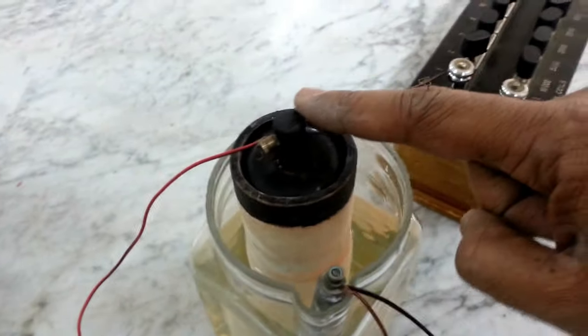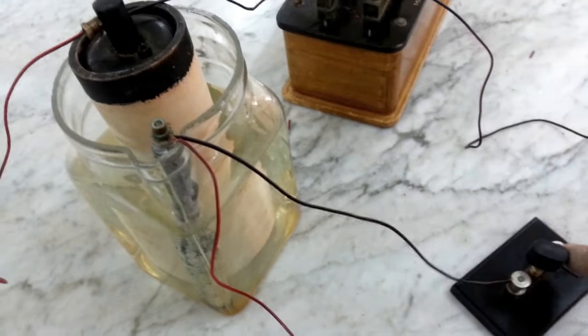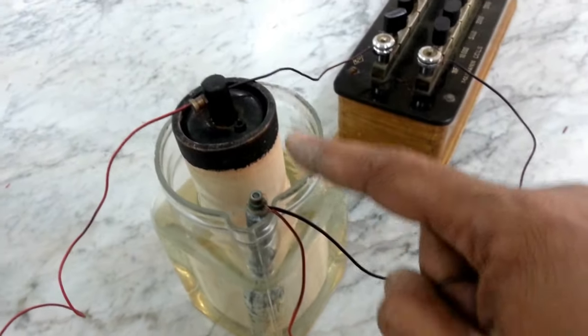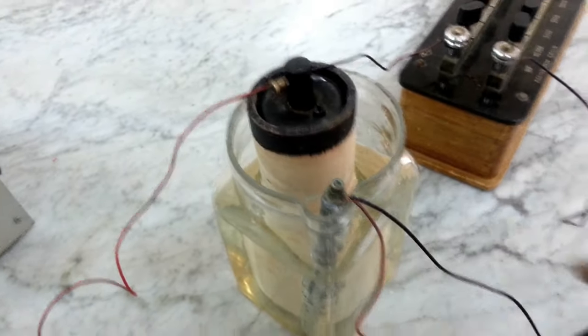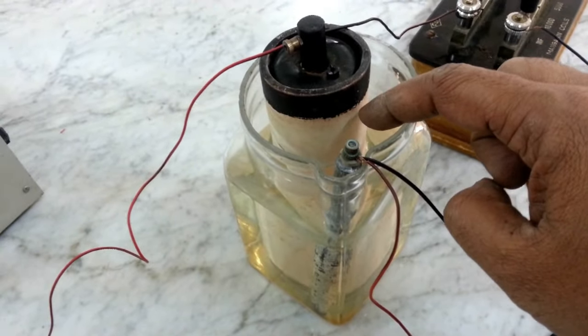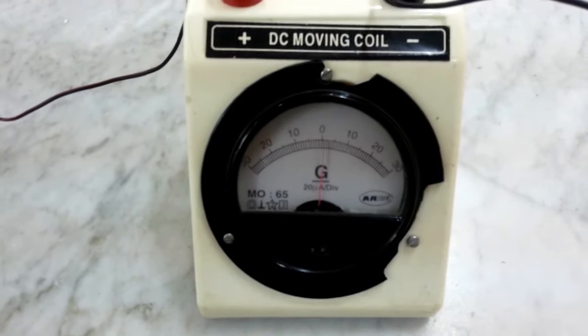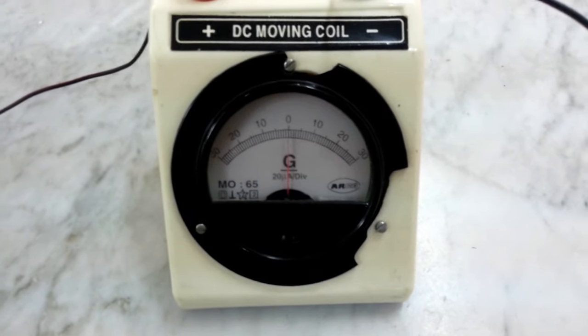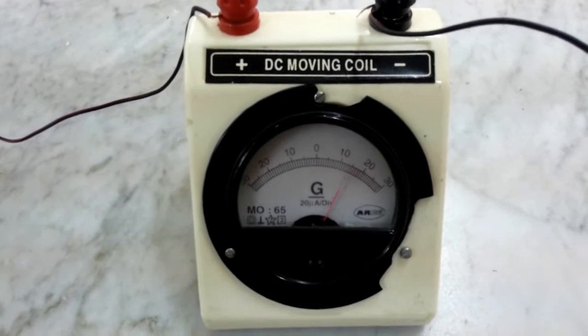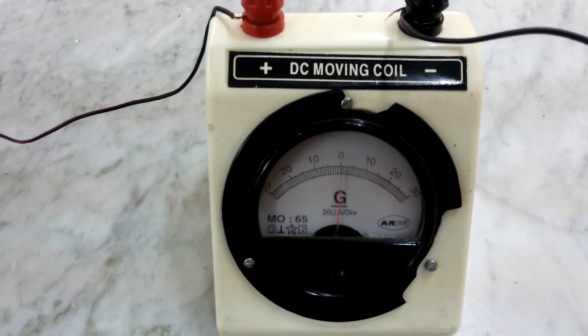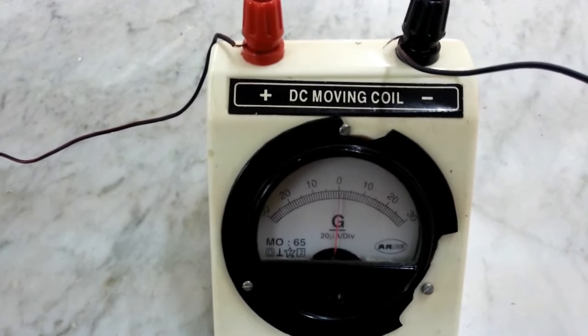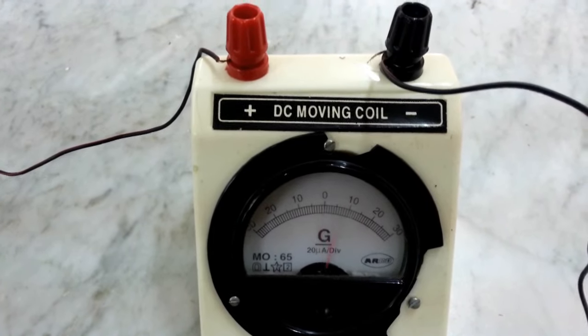So what will happen? A current will flow through the circuit from the positive of the Leclanche cell through the resistance box, through the key to the negative. So there will be a potential drop in the circuit due to the internal resistance of the cell, and the balancing point will be obtained not because of the EMF, but due to the potential difference, because there is a drop of voltage inside the cell. So the balancing point is decreased now. It is less than 500 now.